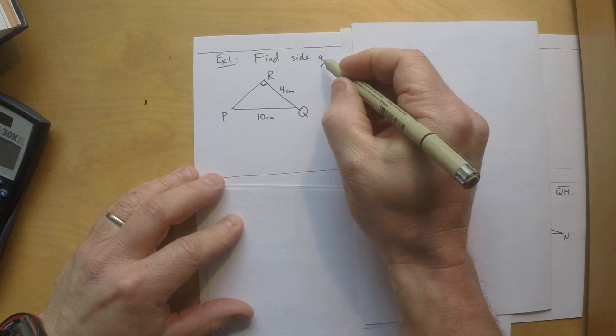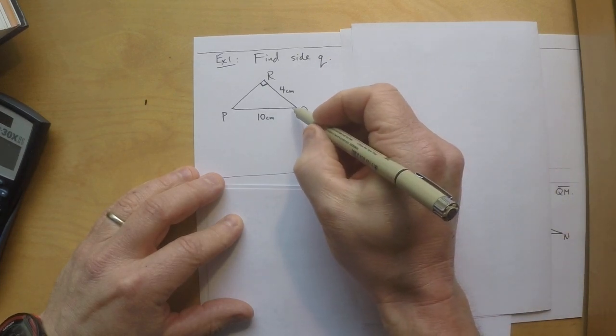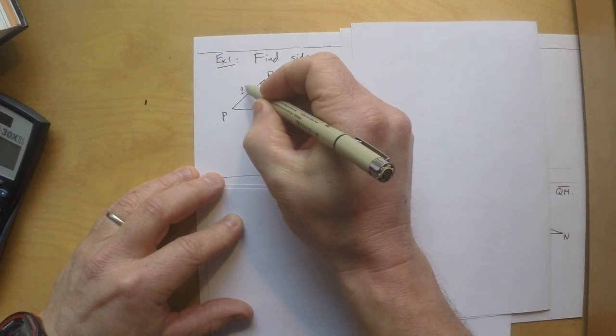Little q, first of all, is where? It's across from big Q. So this is little q. That's what they're wanting.